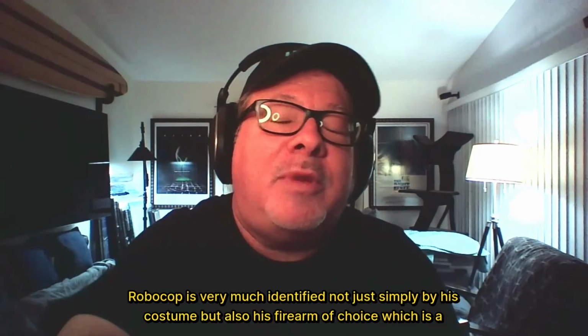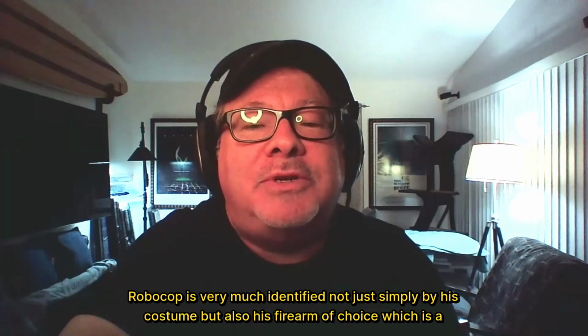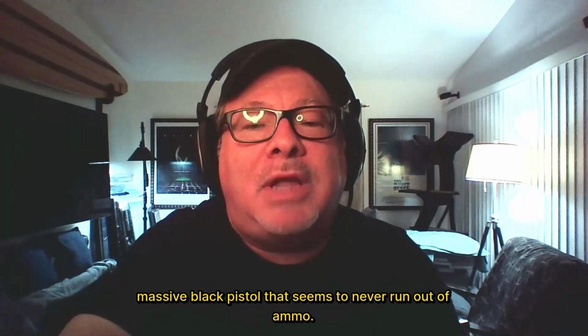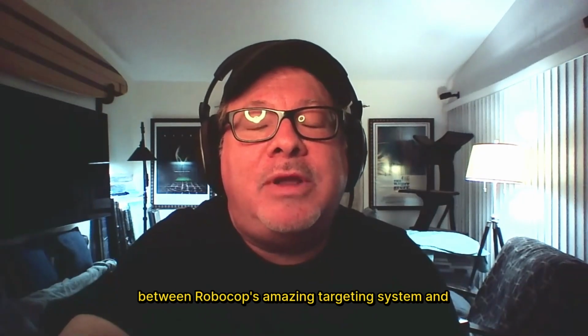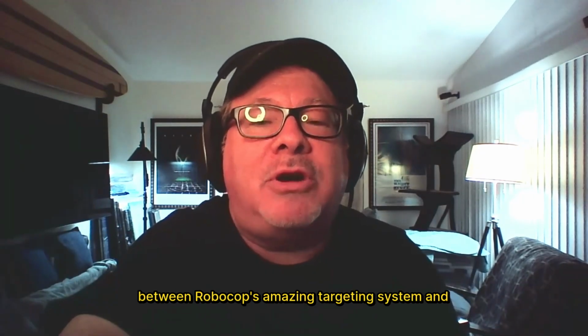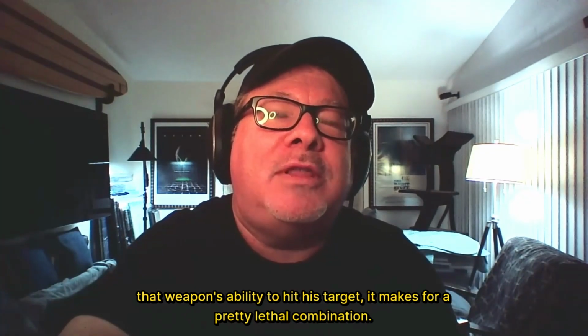And then finally, RoboCop, another of my favorite films. RoboCop is very much identified not just simply by his costume, but also his firearm of choice, which is a massive black pistol that seems to never run out of ammo. Between RoboCop's amazing targeting system and that weapon's ability to hit its target, it makes for a pretty lethal combination.